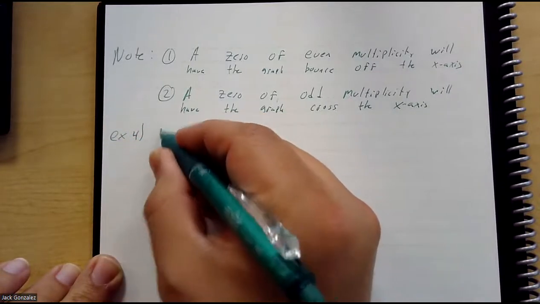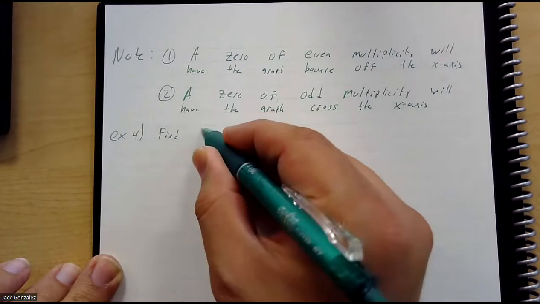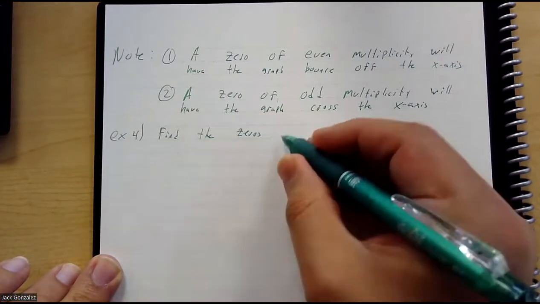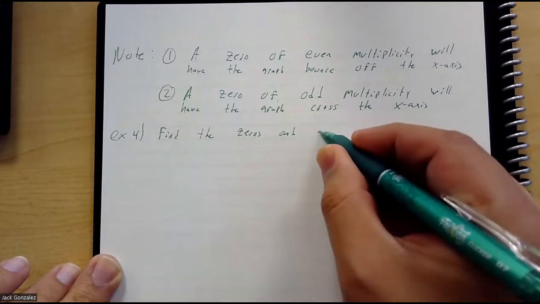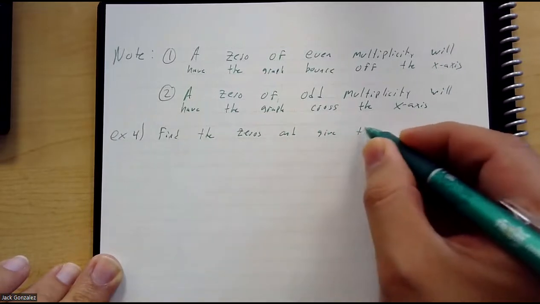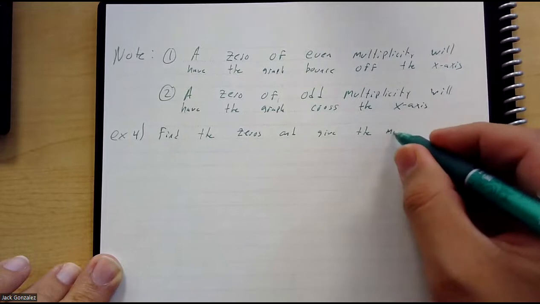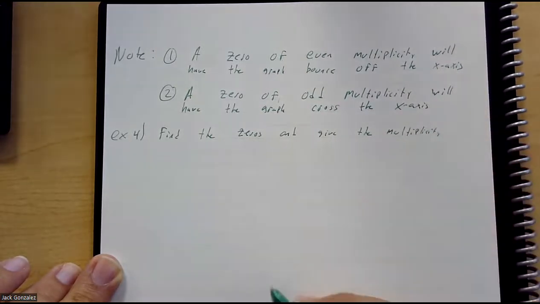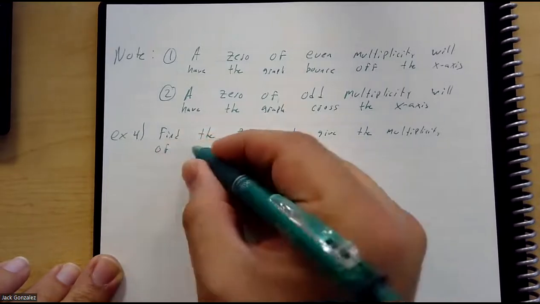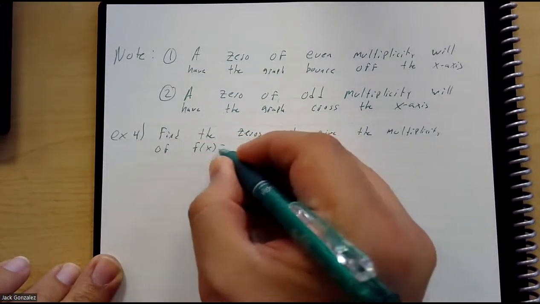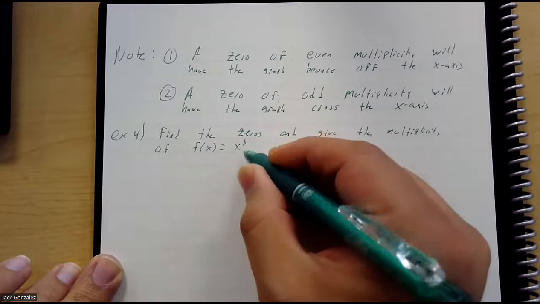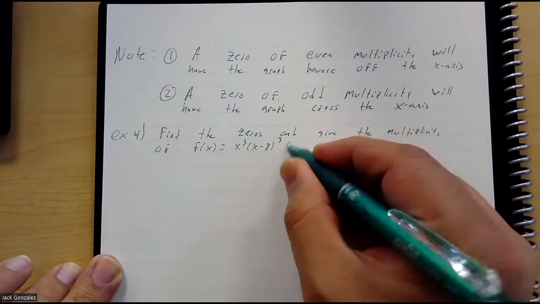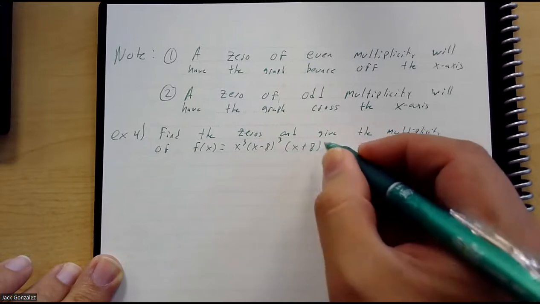So example 4 says find the zeros and give the multiplicity of f of x equal to x cubed times x minus 8 cubed times x plus 8 squared.